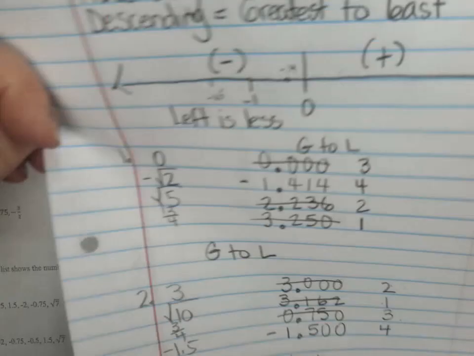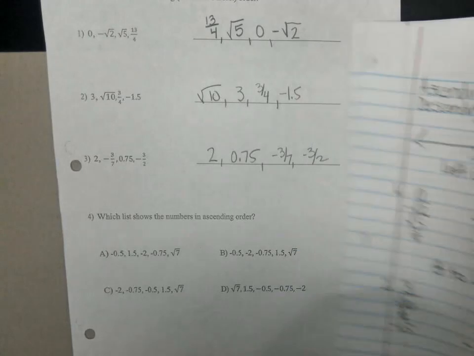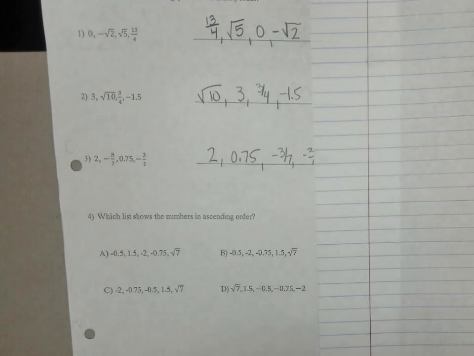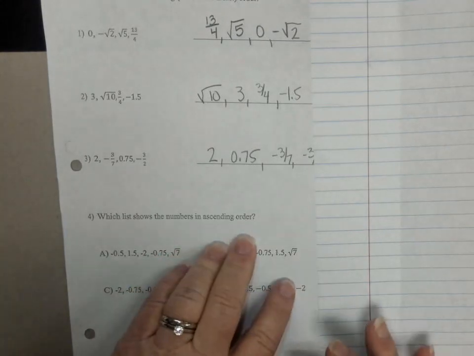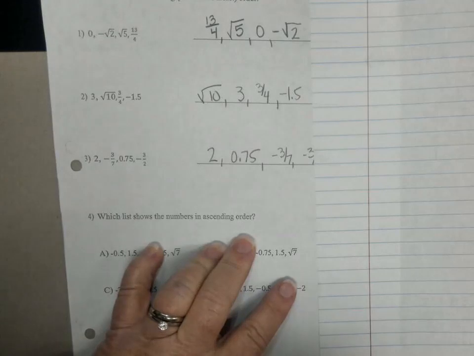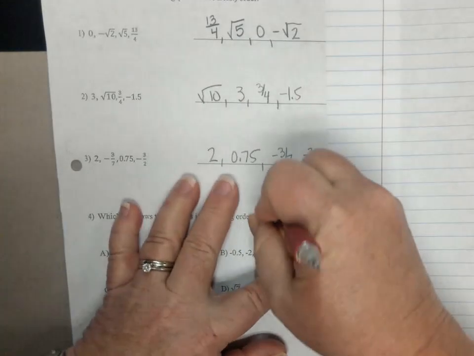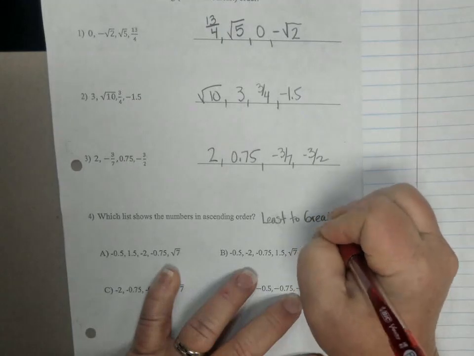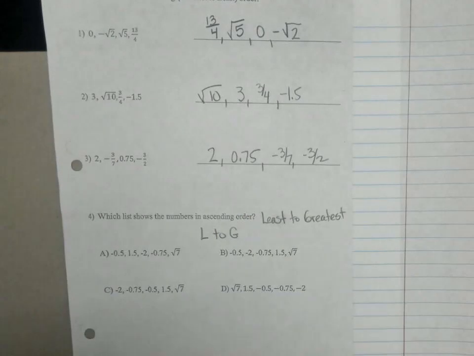All right. This time we are getting a list. So there's another strategy you can use for this, okay? Which list shows the numbers in ascending order. Now, ascending order is what? I hope you said least. Ooh, look at that. That's terrible. Can't even spell today. Least to greatest. Okay? So I'm doing L to G, essentially.